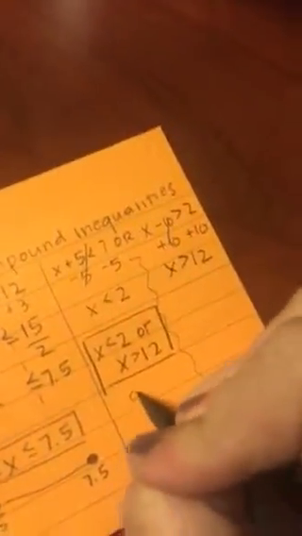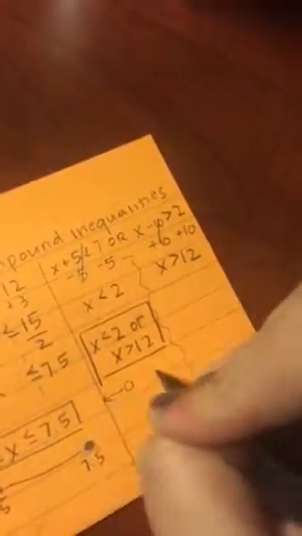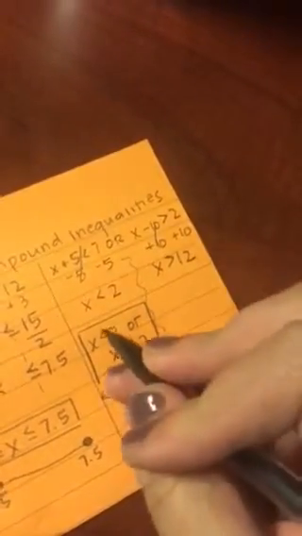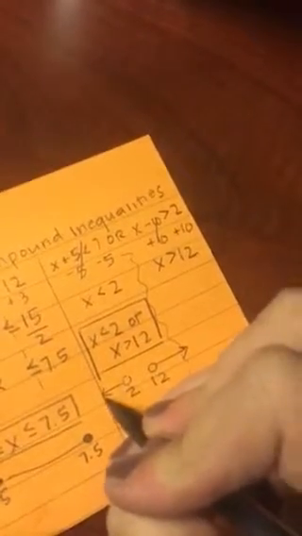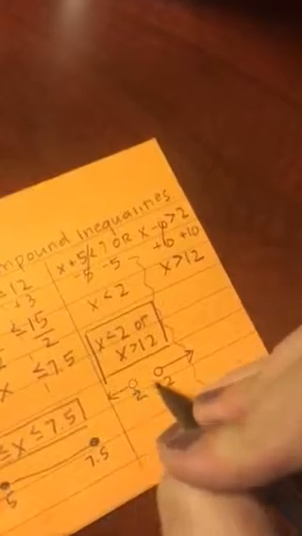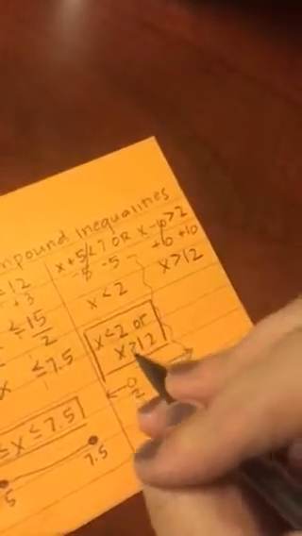Now because this does not look like this, it's not going to be in between, I'm going to have graphs going two different ways, one with a point at 2, one with a point at 12. This one is less than 2, so I'm going to the left, greater than 12, so I'm going to the right. I used open dots because my symbols do not have an "or equal to", so 2 and 12 are not part of my answer.